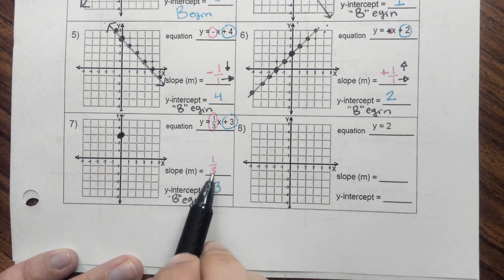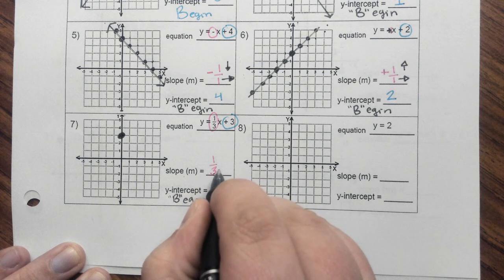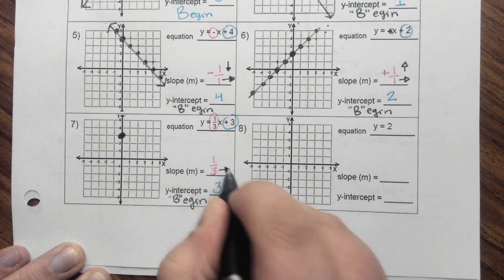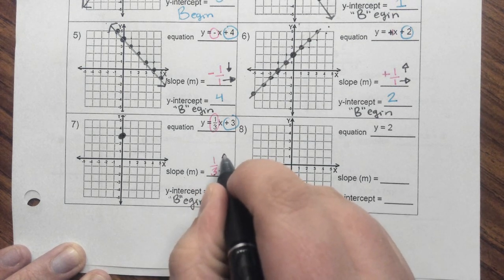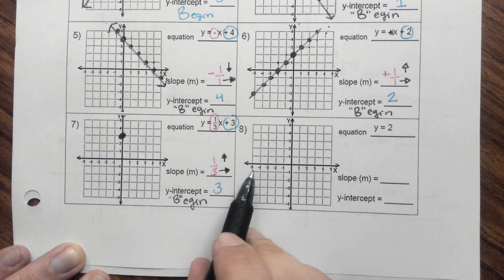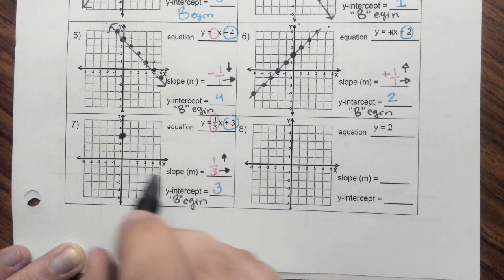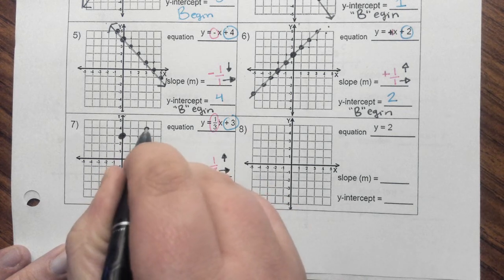Now we're going to use the slope to find the rest of the perfect points. We always go to the right, we run to the right first. Because this is positive, we're going to go up. We're going to rise up. So we're going right 3 times and up once.